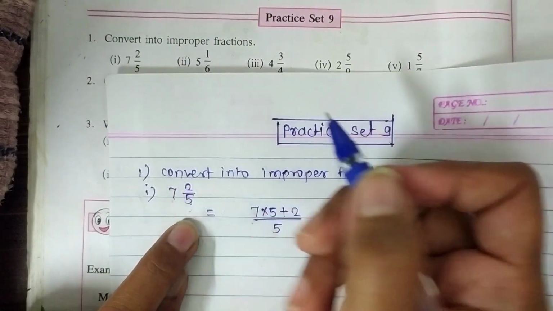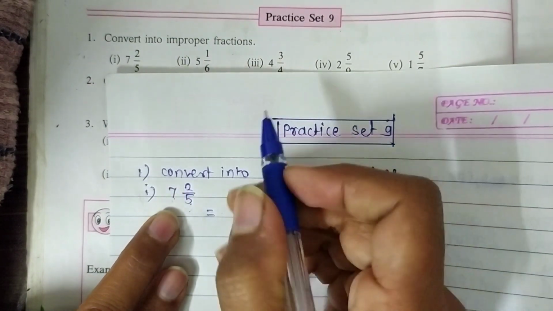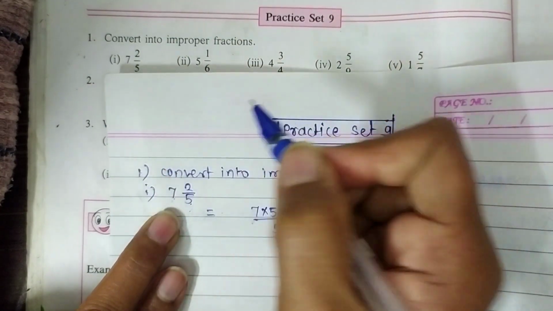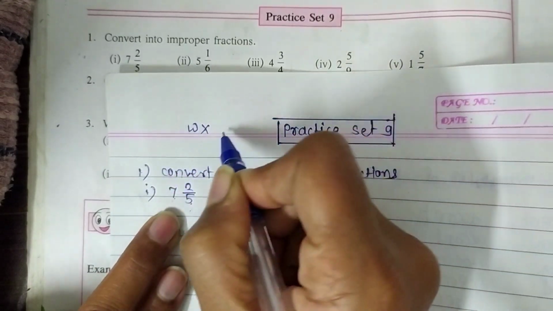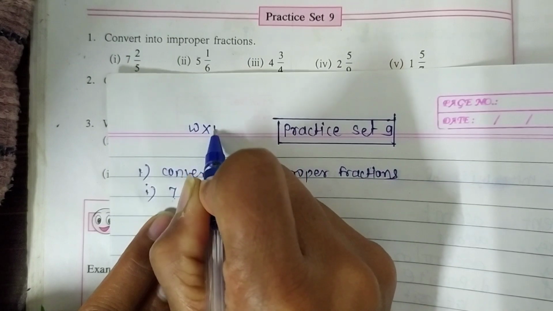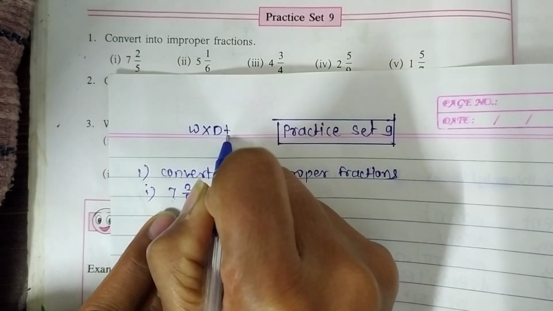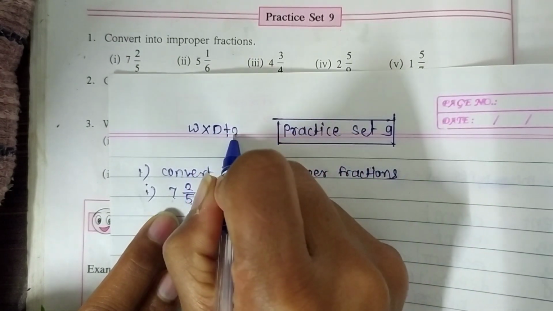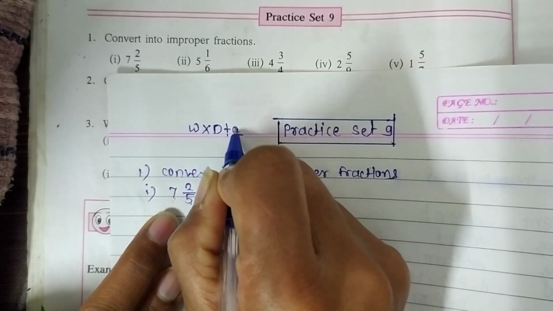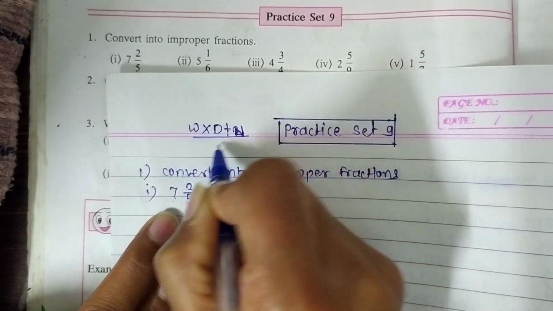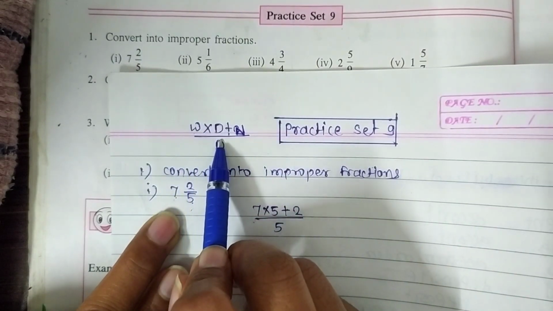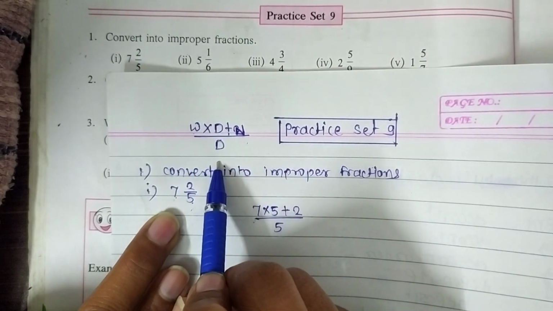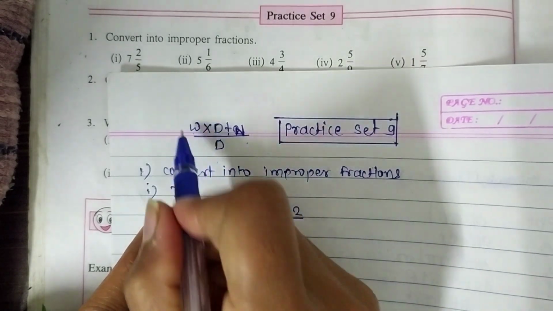Here we take a formula: whole number multiplied by denominator plus numerator, divided by denominator. Remember this formula.